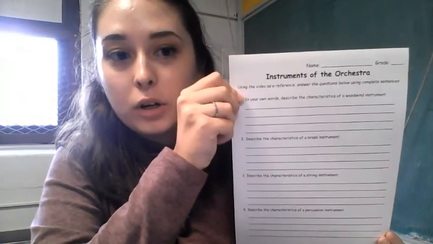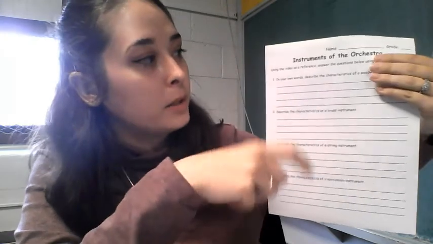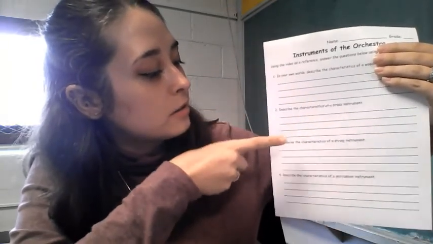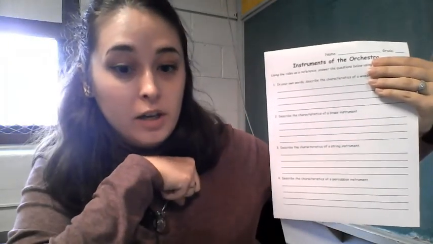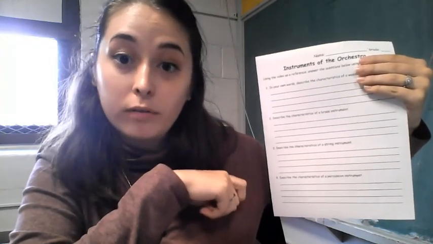At this point, you should have completed this side of the worksheet, Instruments of the Orchestra, where you are describing in your own words the characteristics of each family: the woodwinds, the brass, the string, and the percussion. If you need more time on this side of the worksheet, you may pause the video or rewind the video so that you can complete it. Once you are done, flip it over and let's work on the other side.